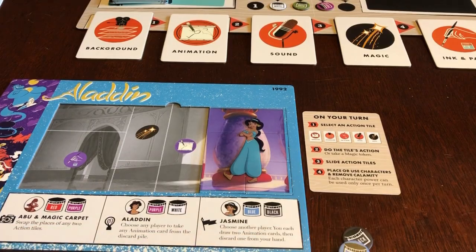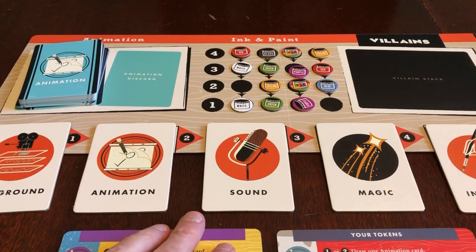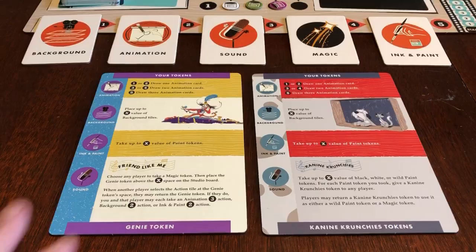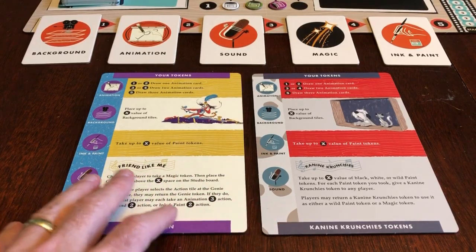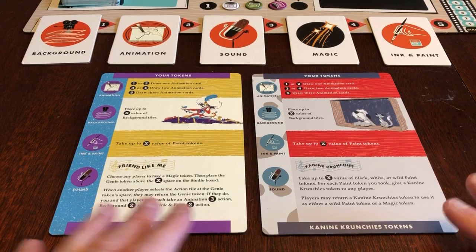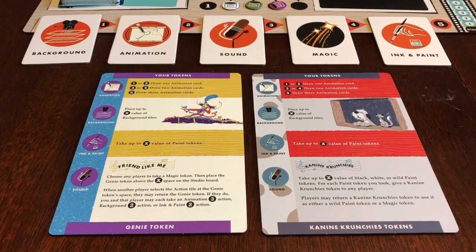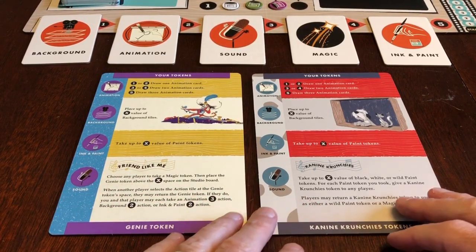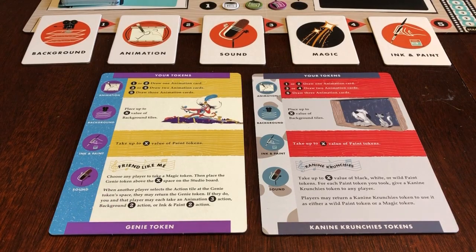Now, the final action that we can talk about is the sound action. The sound action triggers a very special action associated with that particular film and the tokens associated with it. So you can kind of think of it as the voice of the film. So you'll have to read the details of each particular action card to see exactly how that sound action works for your particular film.